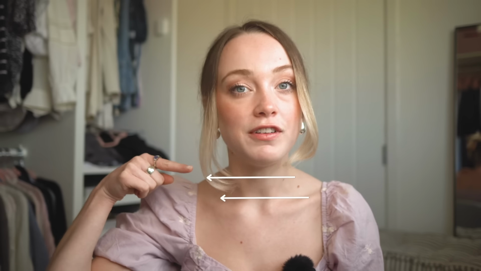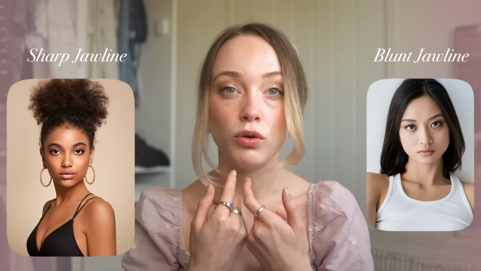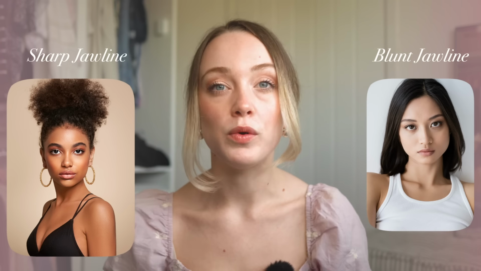If you have quite a straight line for your cheekbone or your jawline, for instance, but it's more of a flat shape, like a squarish jawline, for example, that would be one that is blunt, as opposed to one that is sharp, which would be more like perhaps an oval shape, but with more sharpness.